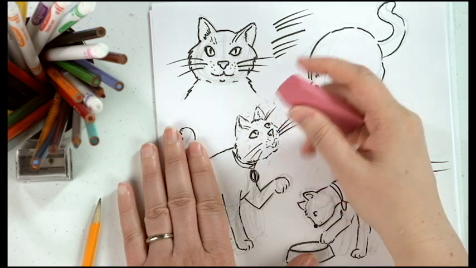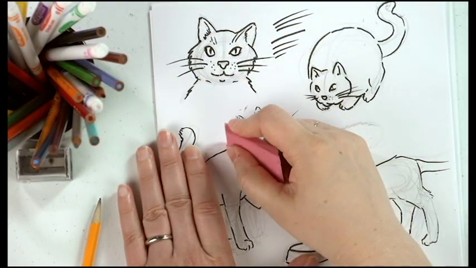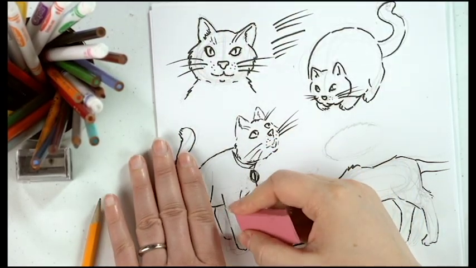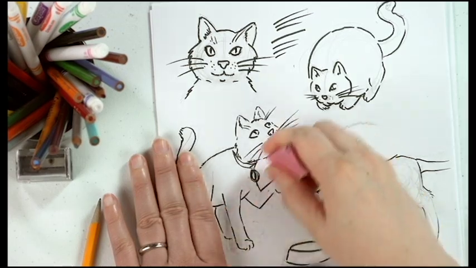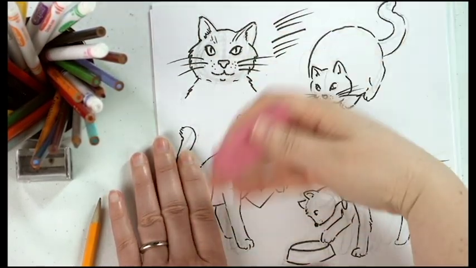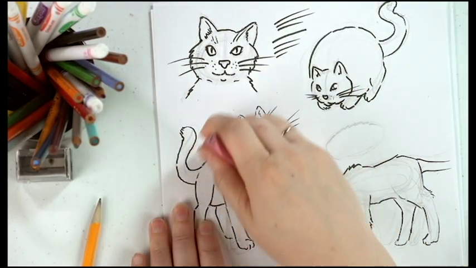One direction. I'm not scrubbing back and forth like I do with a pencil eraser, because when I'm done, it does less damage to the paper if I erase in smooth lines using a nice soft eraser.